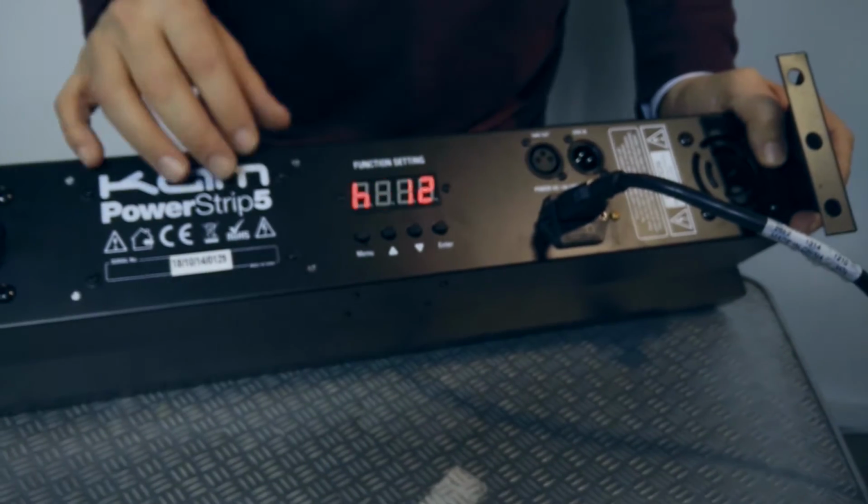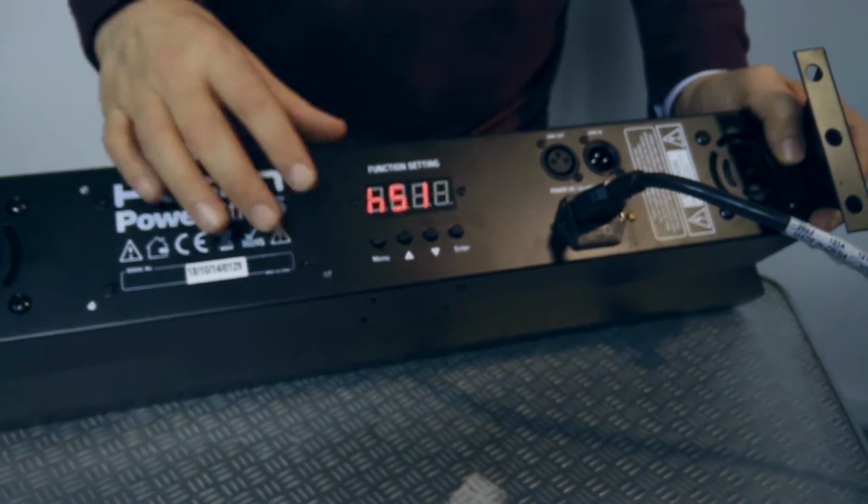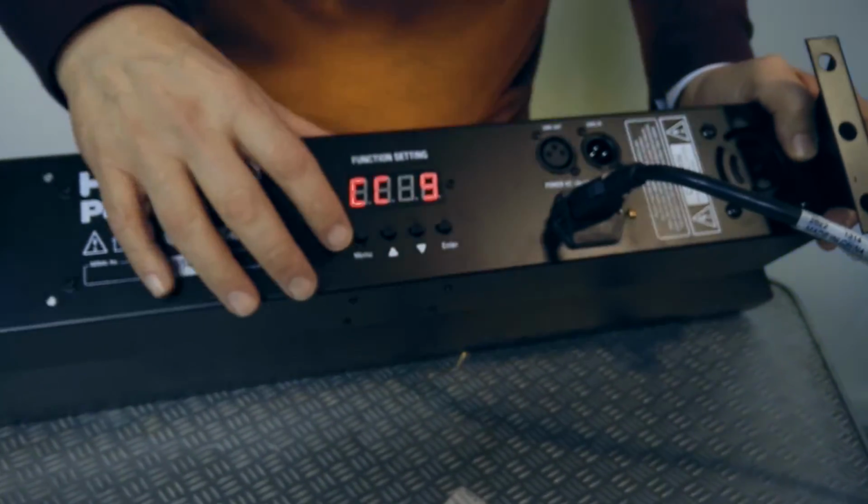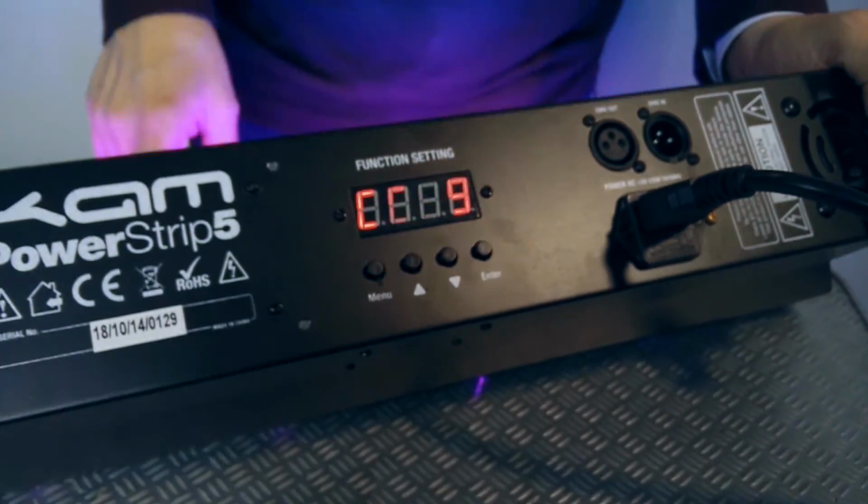We'll move on now to the next section, which is the standalone section. So by pressing this again, you'll see a CC number appears. And this is colour hopping. All 5 LEDs will output at the same time, and the value that you've got here, 99, is the speed control. So we can adjust the value down to a lower speed. I'm coming right down to 1.